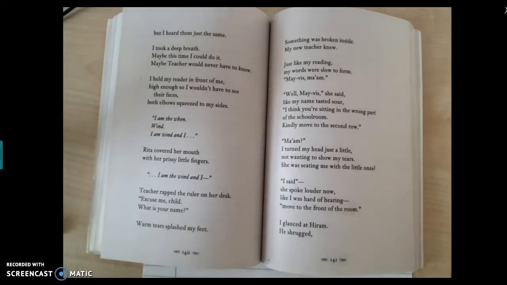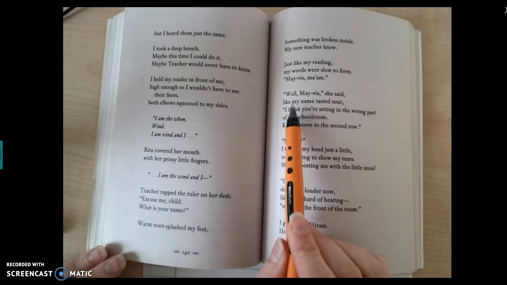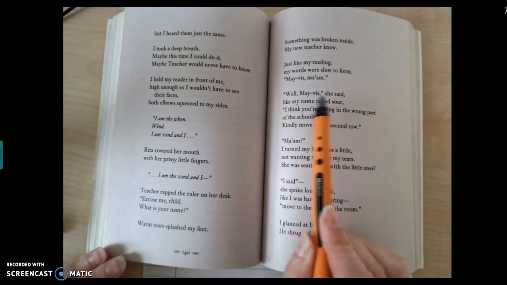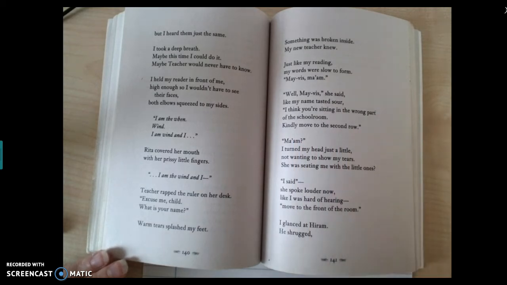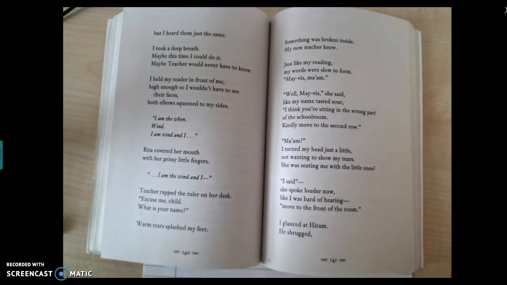Okay, we're going to stop there with our reading. There are lots of things that I've noticed in this poem. I've noticed this bit right here: my name tasted sour. That idea of taste is imagery. So that's a really good example. I like that one, I might use that in my paragraph. What else have I noticed? I've noticed this question: she was seating me with the little ones? The question almost sounds like May is disbelieving. She can't believe this is actually happening to her.